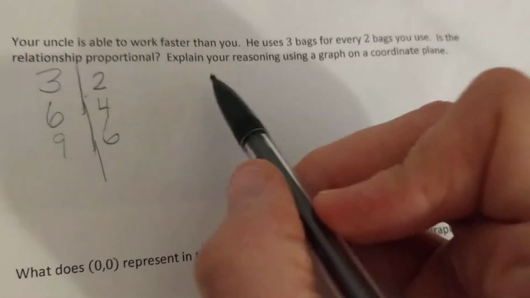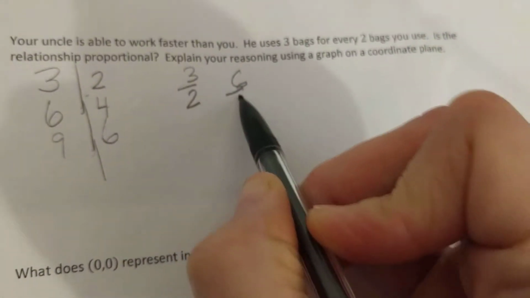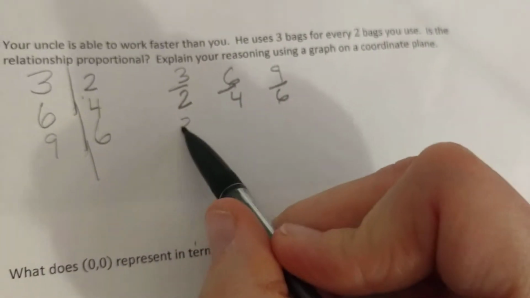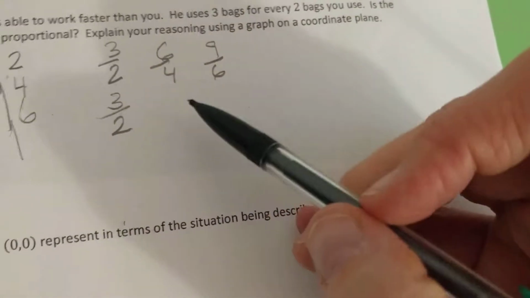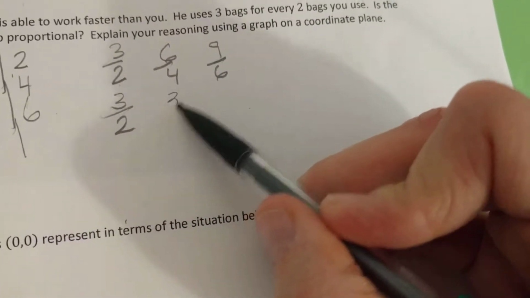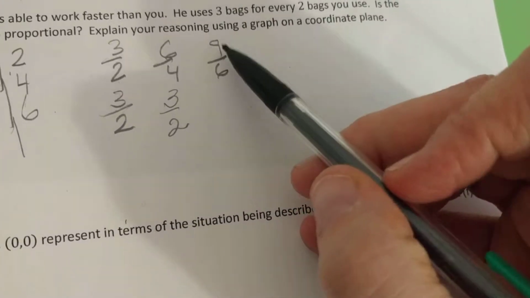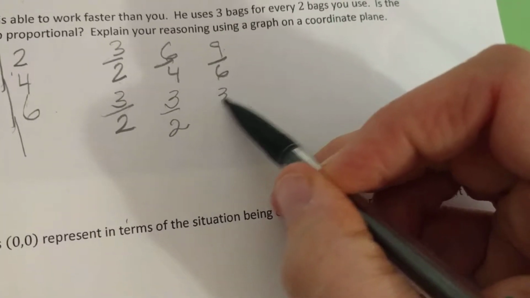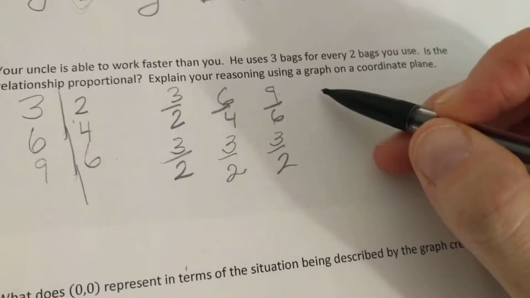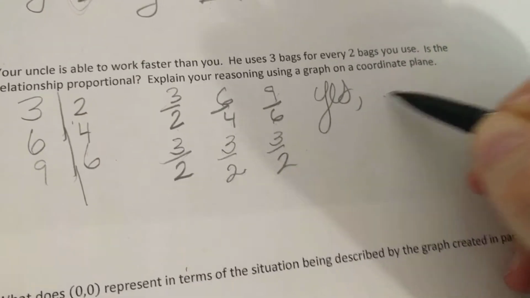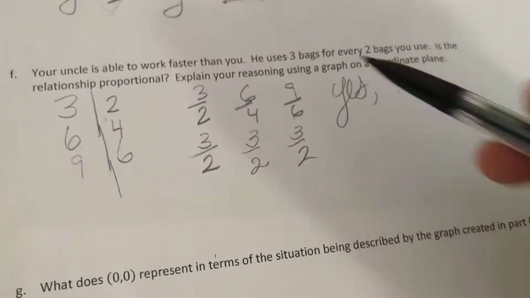So we have 3 over 2, we have 6 over 4, we have 9 over 6. Could I reduce 3 over 2? Hopefully you're saying no. 1 1/2 is also acceptable, but we're just trying to find equal fractions. If I divide these both by 2, don't I get 3 over 2? And if I divide these by 3, don't I get 3 over 2? So the question is, is this relationship proportional? And it's yes, and I'd like for you to explain why. And this is one way.